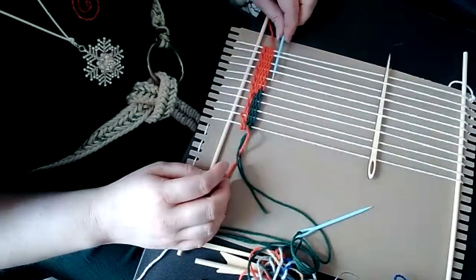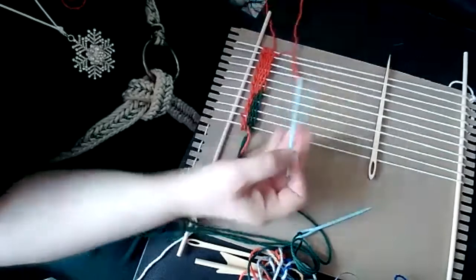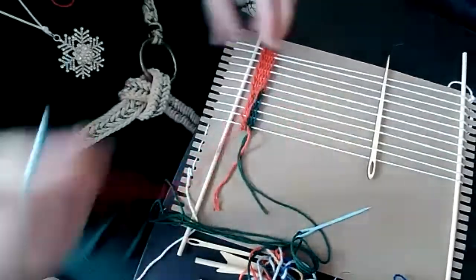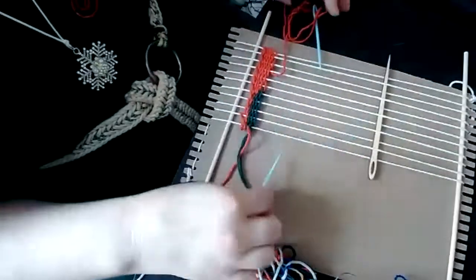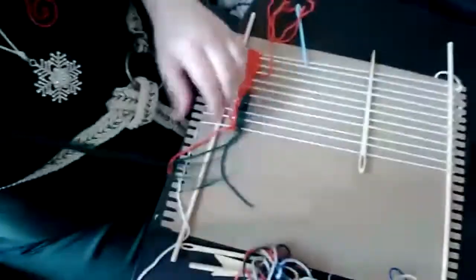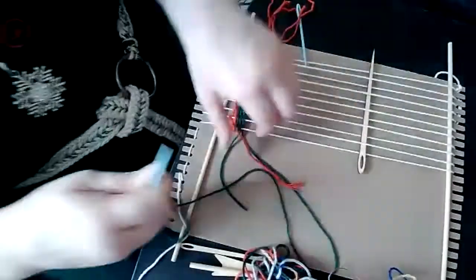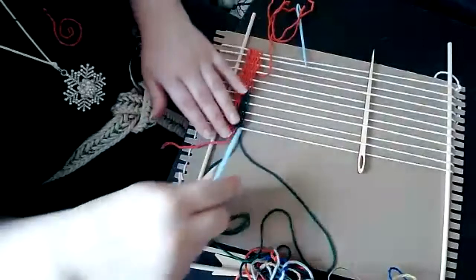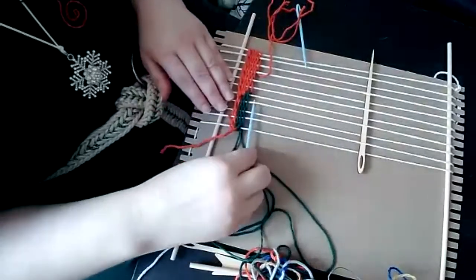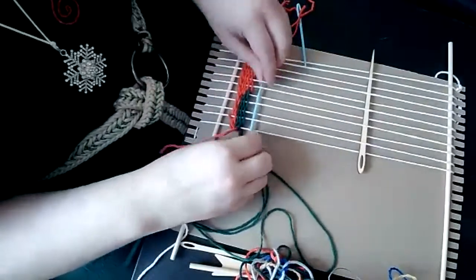Okay, so I'm going to weave through to a certain point here. I'm going to show some fun things with some different textures in a moment, but this is the basics to get you started and different things that you can try.